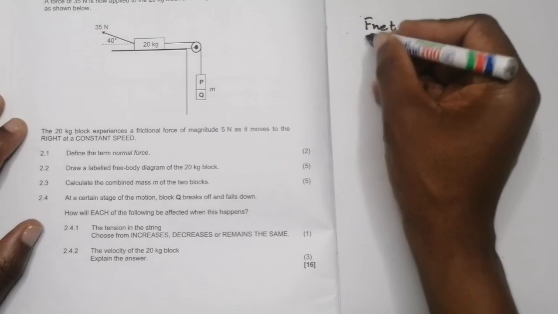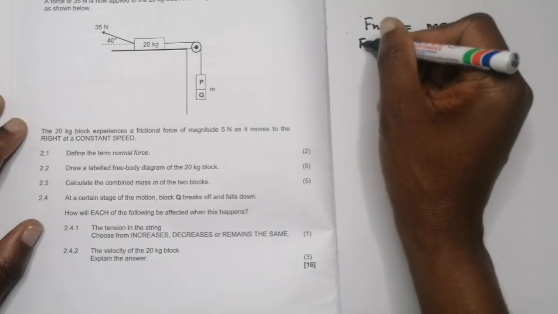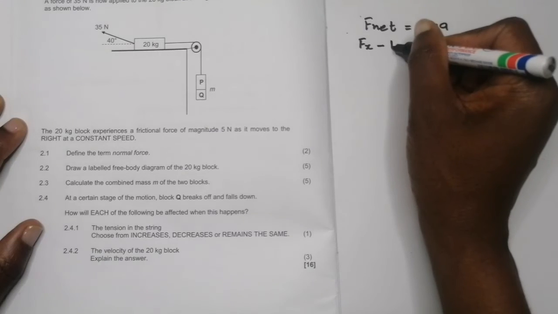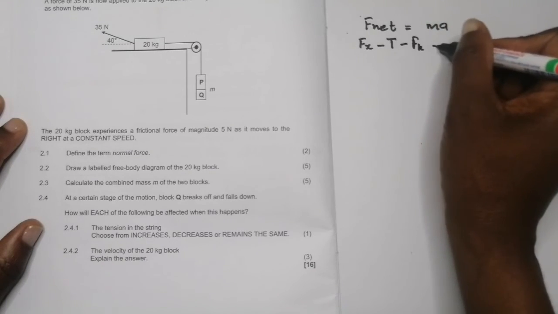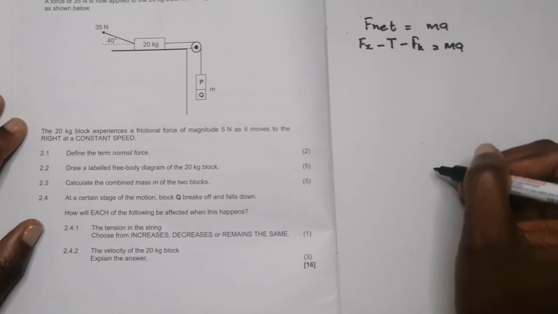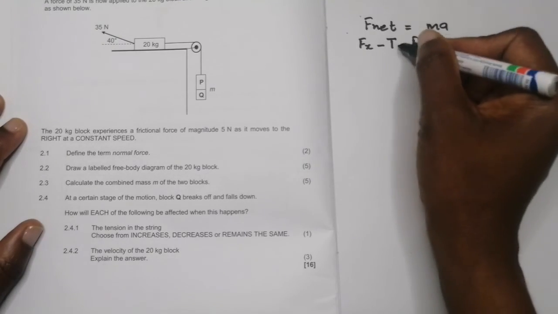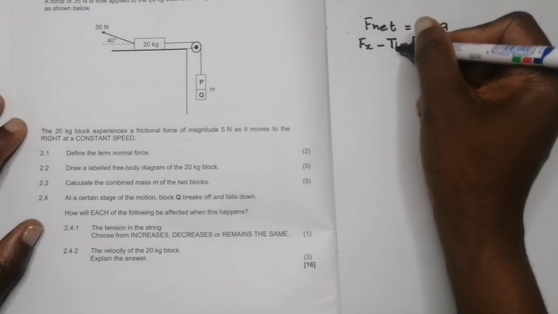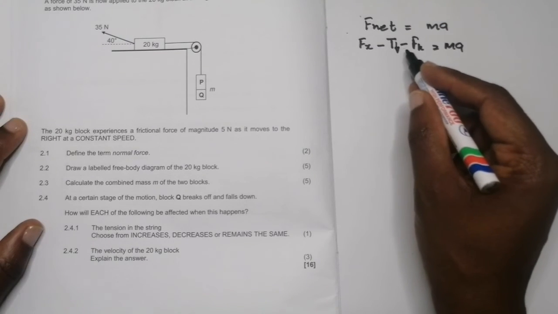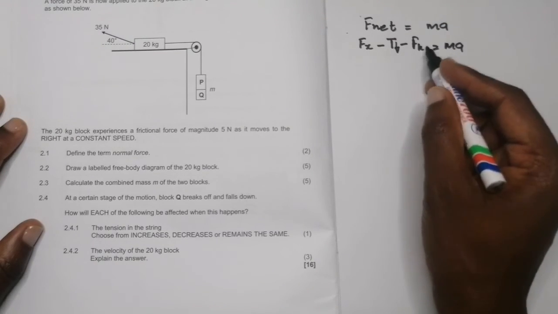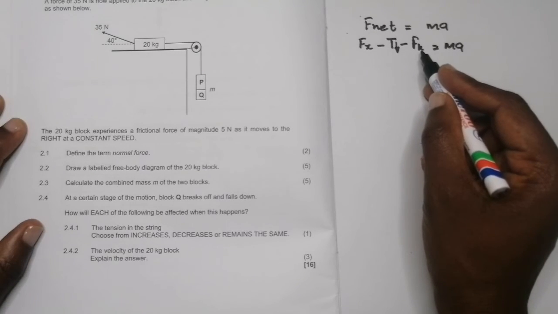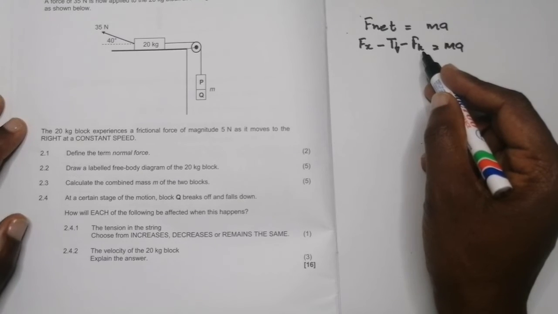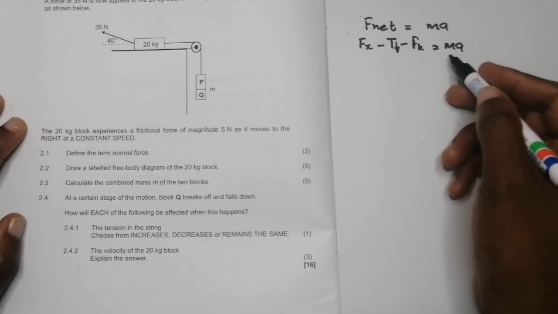Now note, in this case, what was our F net? It was the horizontal component minus the tension minus the frictional force, and this was equal to MA. Now, the moment that tension decreases, remember that Fx value as well as the kinetic friction would actually remain constant. It would be the same, right? And the mass obviously is the same.